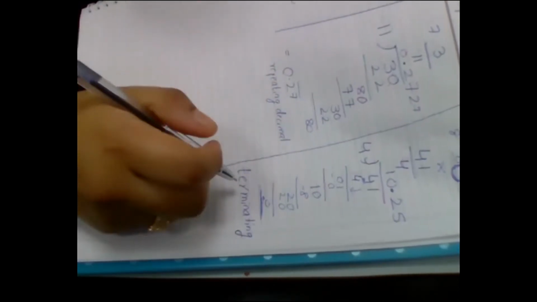These are the two things we learned in this lesson. That means you are not practicing at home. Terminating decimal, repeating decimal. Terminating decimal when you get a 0. When you don't get a 0 and the remainder repeats, it's called a repeating decimal. Both lead to a rational number.